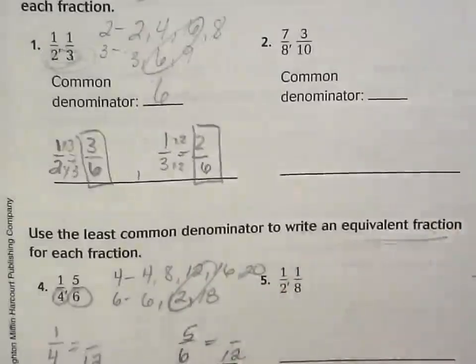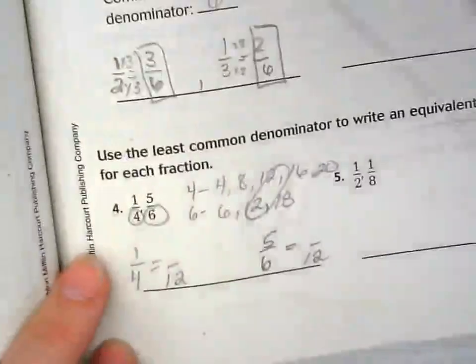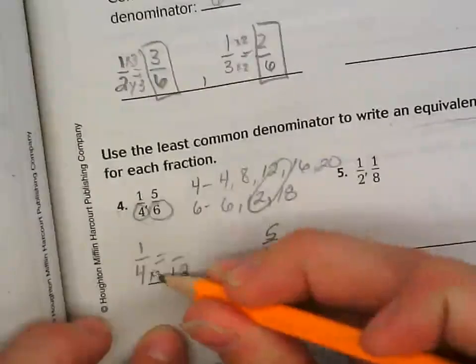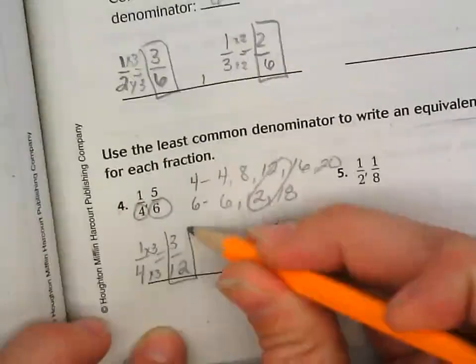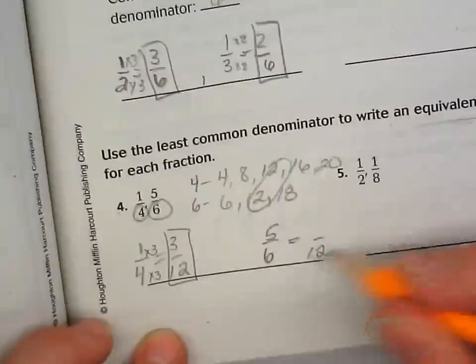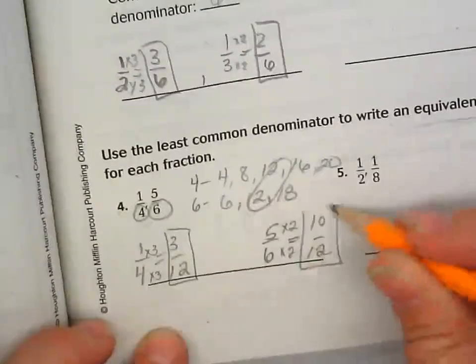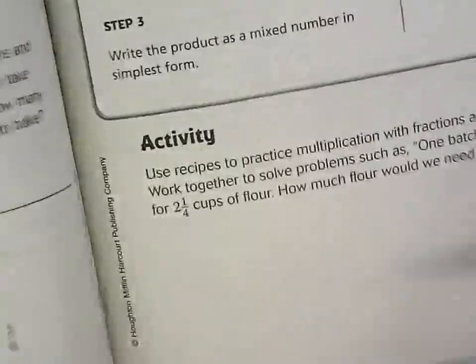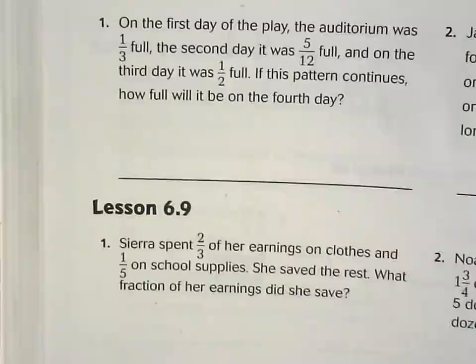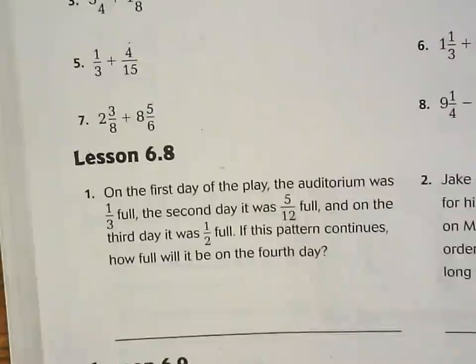What did I do here to go from 4 to 12? I multiplied by 3. 1 times 3. Boom. Same thing here. What did you do to go from 6 to 12? Boom. You do that for your other questions remaining. On the back side, what do we have going on here? Oh, good. On the back side, you're actually having to perform operations. So let's look at a couple examples of what we might do.